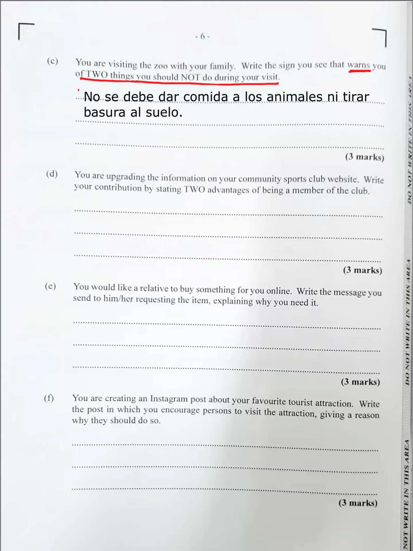It's like saying no se permite as well. So no se debe can be replaced with no se permite. Dar comida. So giving, well, feeding the animals is not permitted if you use that structure, no se permite.